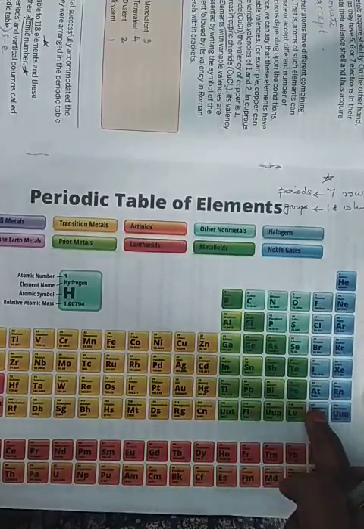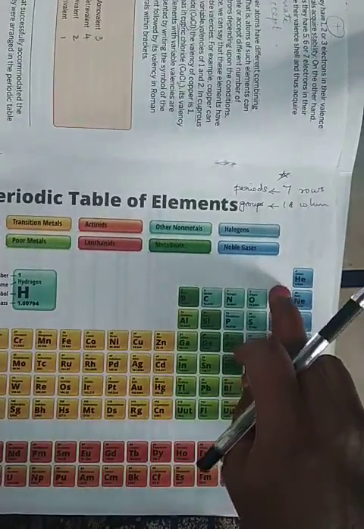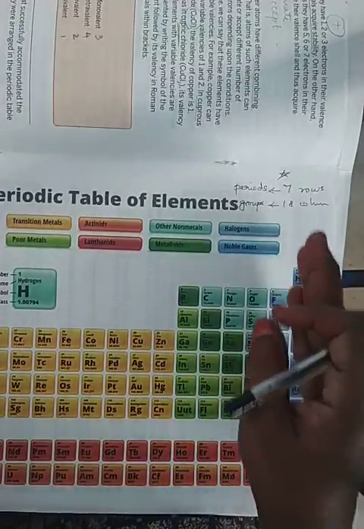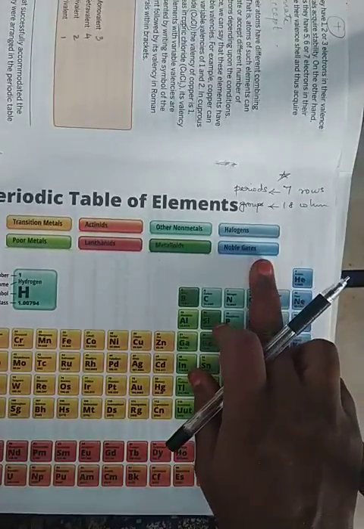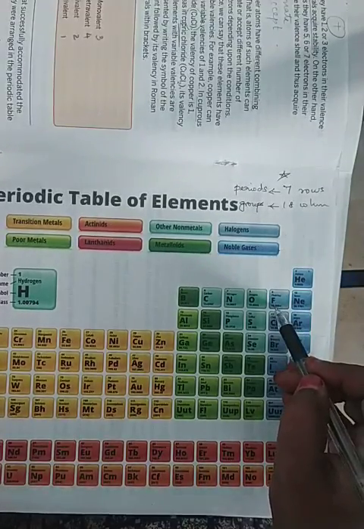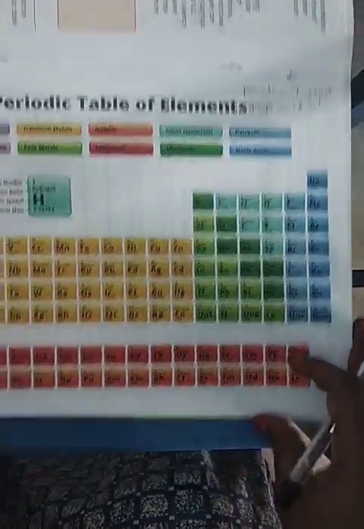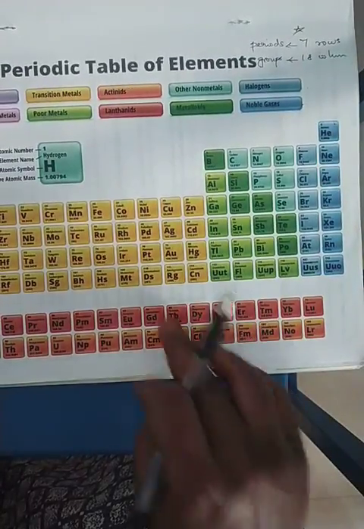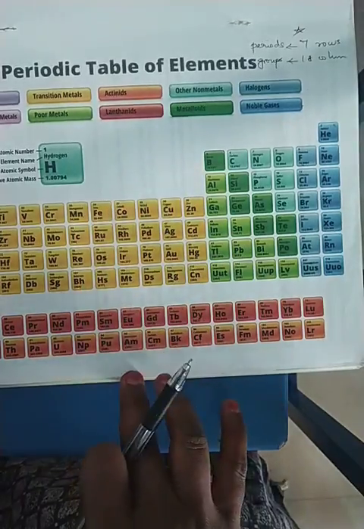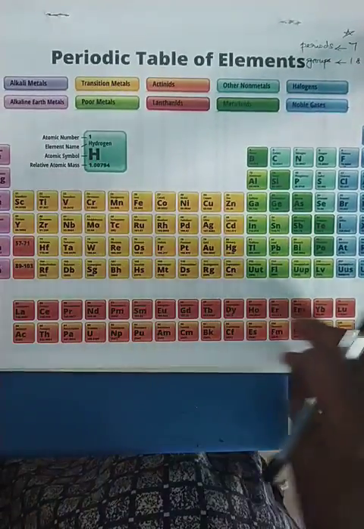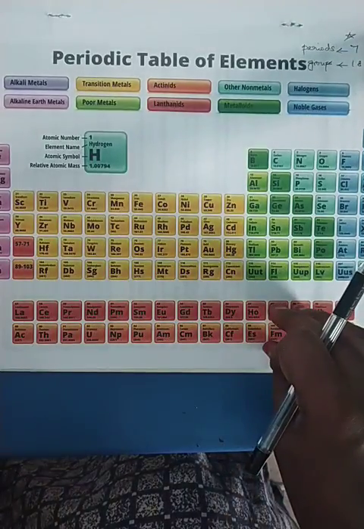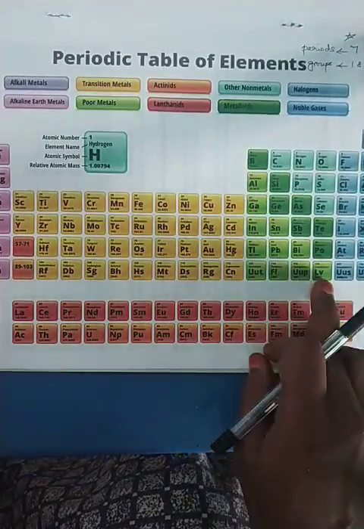the metalloids. And this pink color, the first blue color, is called halogens, and the last blue color is called noble gases. This dark blue color is called noble gases, and this is called halogens. And this orange and red color are called actinides and the lanthanides. This is totally available only in the lab, these two sections. And this is poor metals.